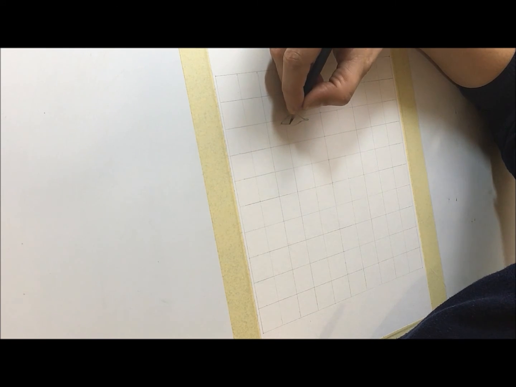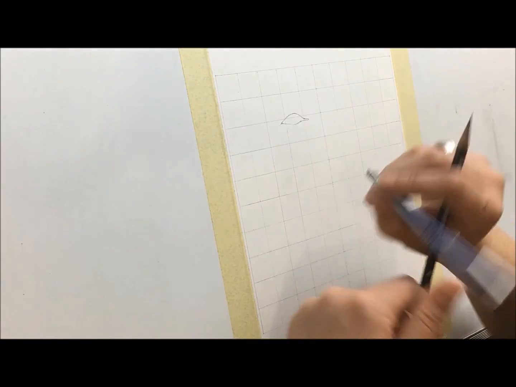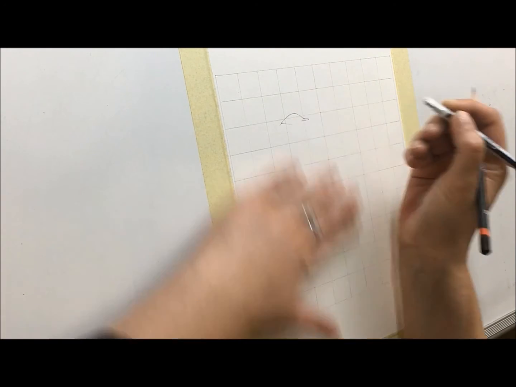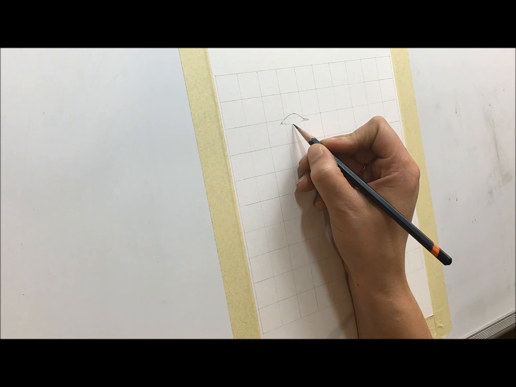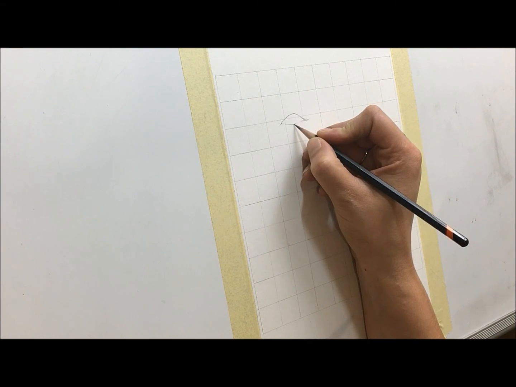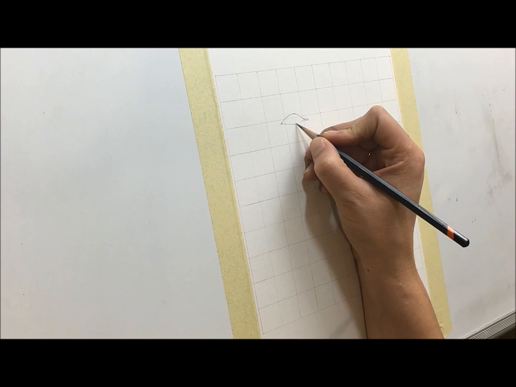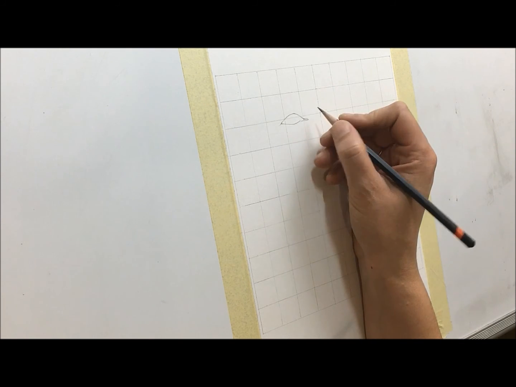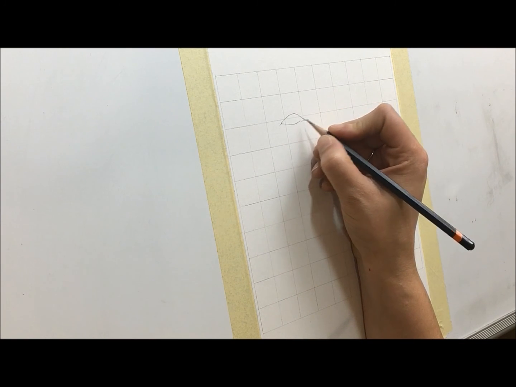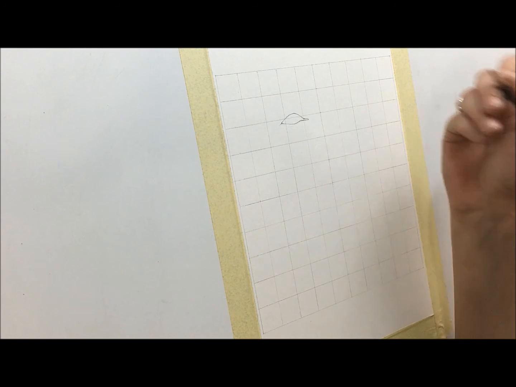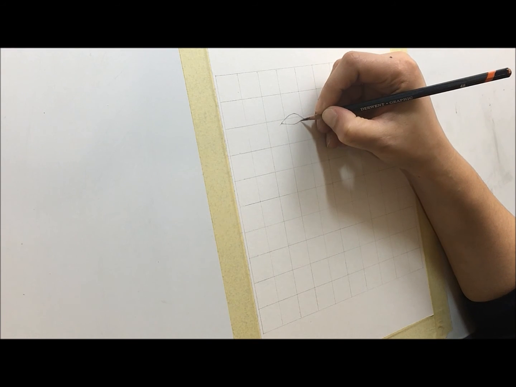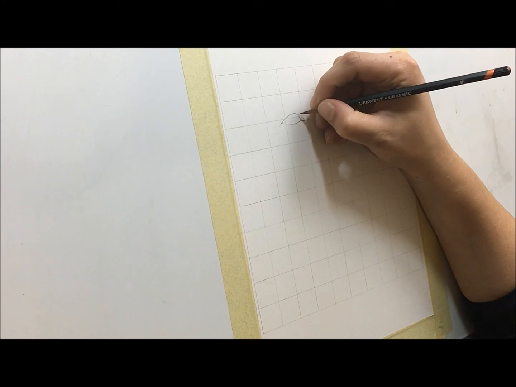It kind of goes more straight. I don't know what I've done wrong here. I think I've done this a little bit low. Kind of curves there, and it curves right up. That's right. And goes across. Okay, we got it. I think it goes up for about here.